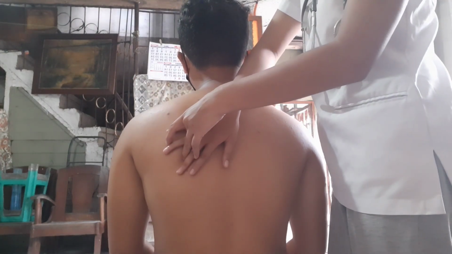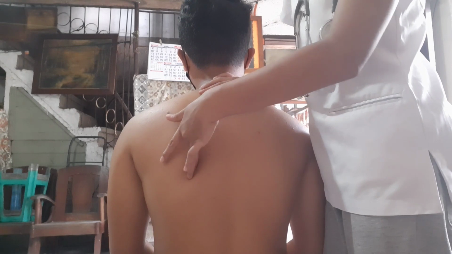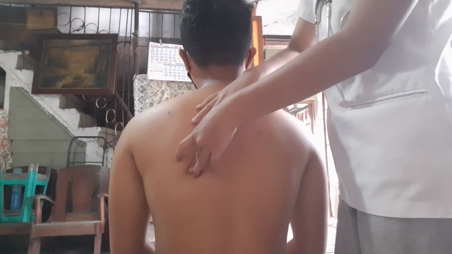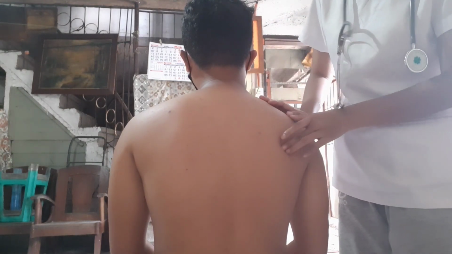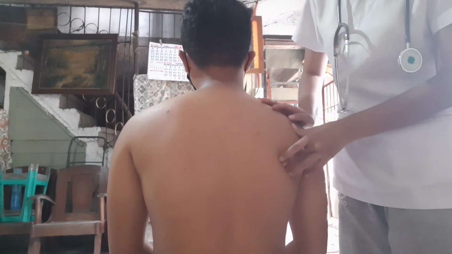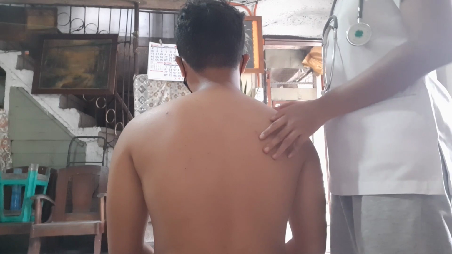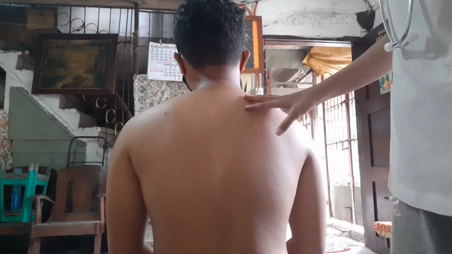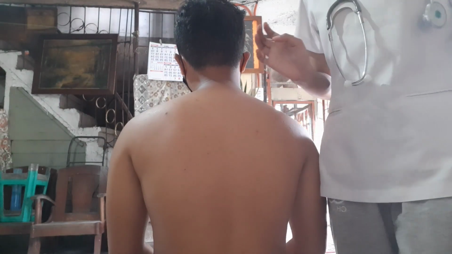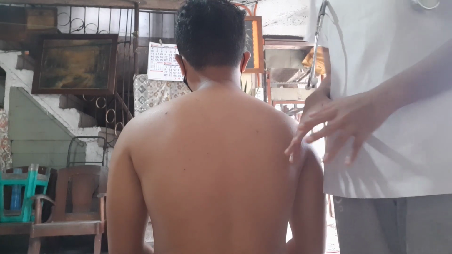So, it means we have determined that. Is there no pain, sir? None. Alright, so now we are going to document the finding of our patient. As we document the findings, there is no pain and it is symmetric.